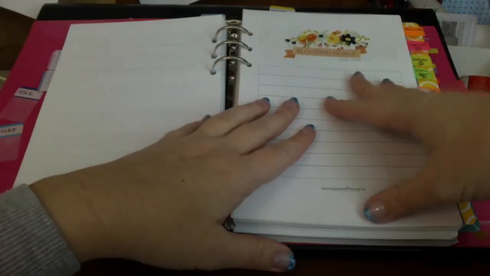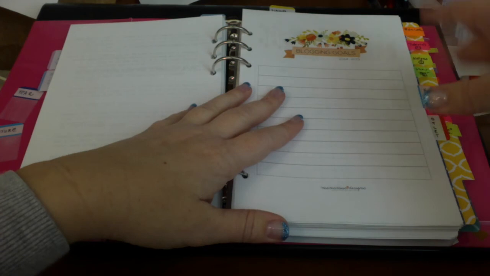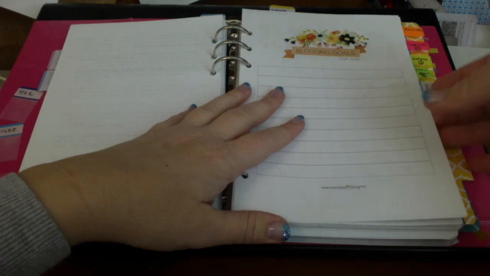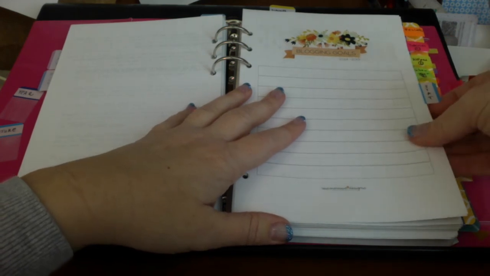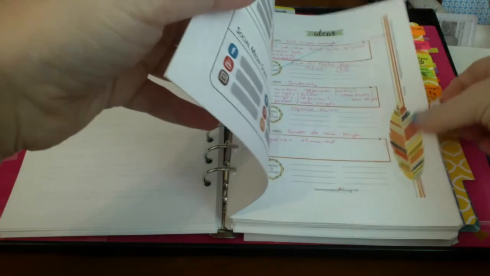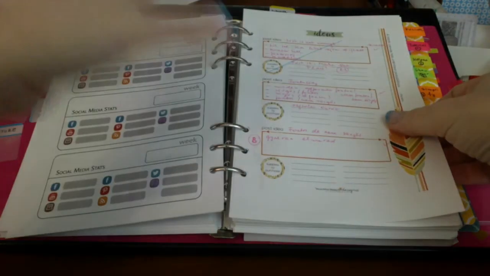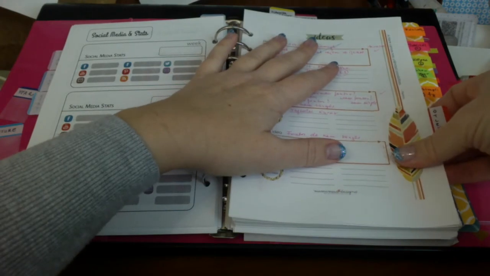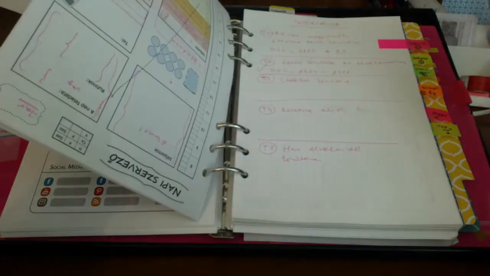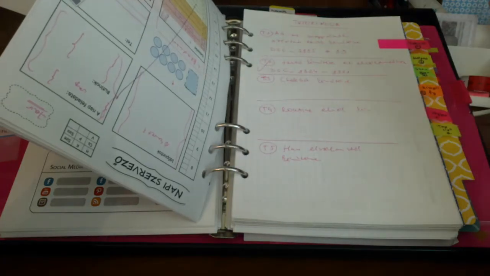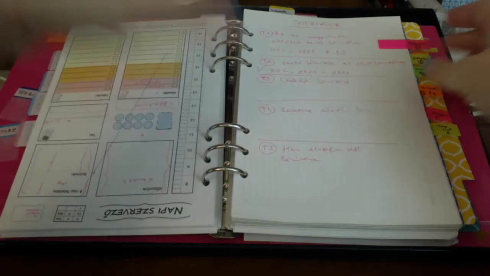I have these statistics printouts here. I won't show you that. And maybe the most important here, the ideas. I have more types, so tutorials.